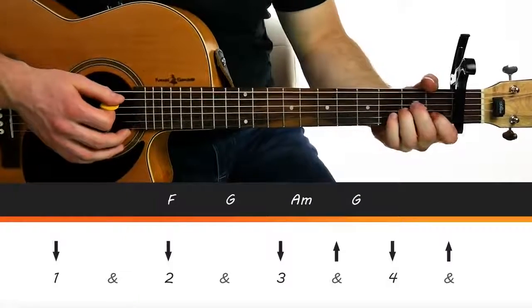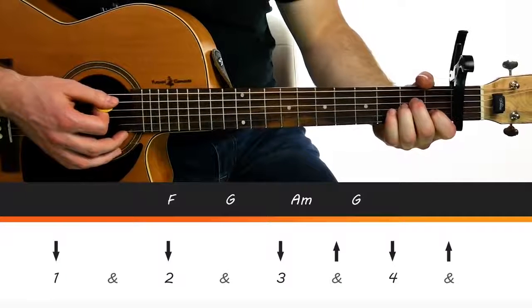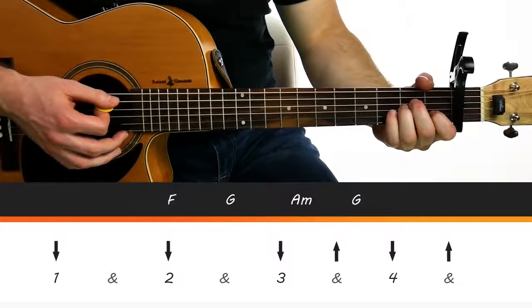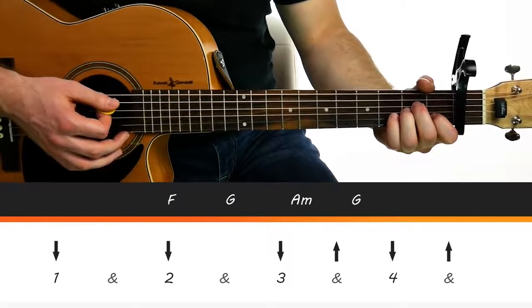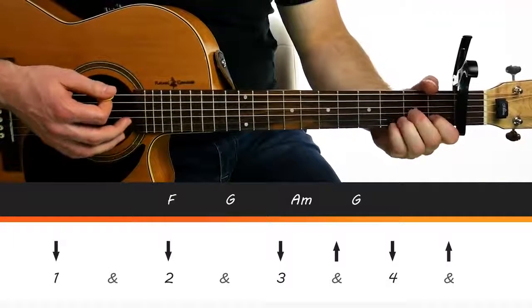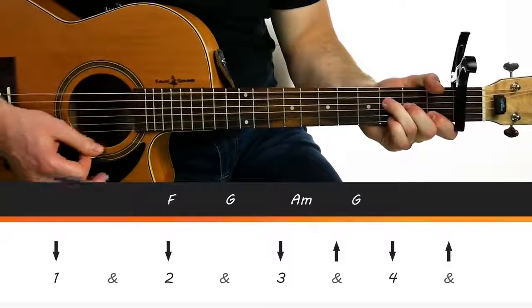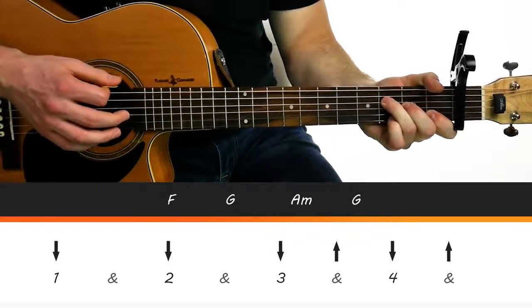So in this one, we're playing each chord for 1 bar, same as the verse. And we're going to play on the 1 and the 2. Then in the 3rd and 4th beats, we're going to play on the beat and the and. So it's going to be 1, 2, 3, and 4, and switch chords.